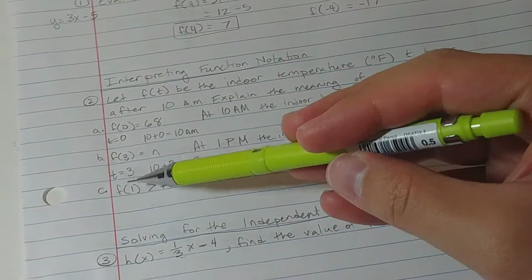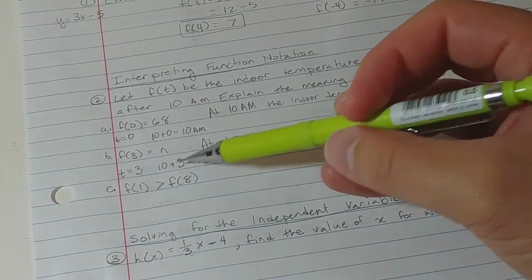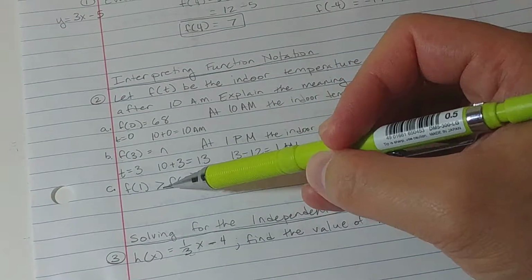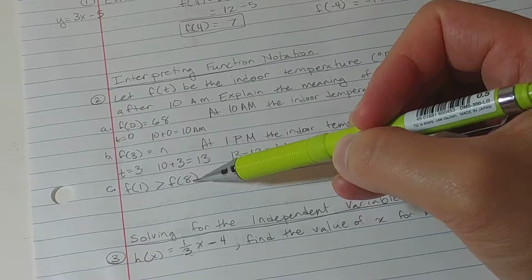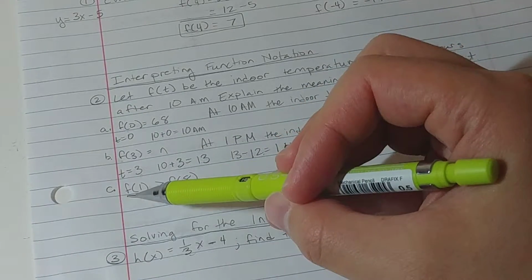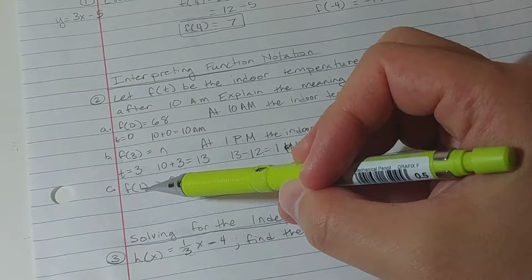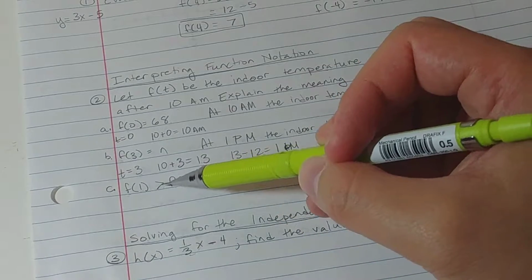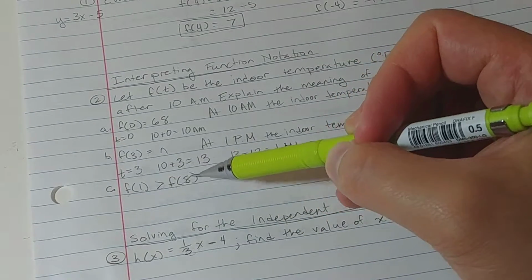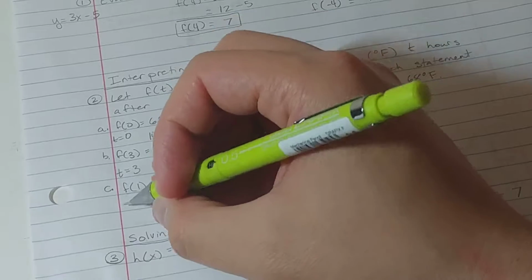Now our next one, this one has an inequality. So f of 1 is greater than f of 8. So this is the temperature when t is 1 is greater than the temperature when t is 8. So let's find out what those times are.